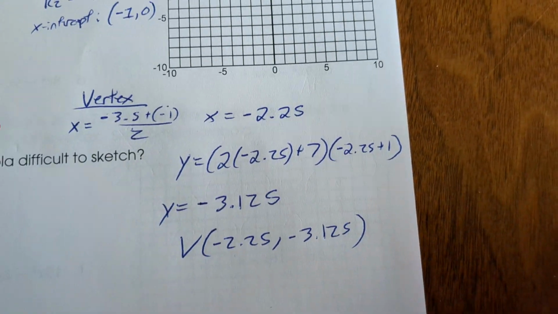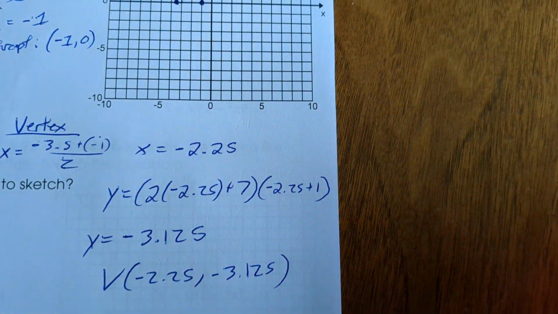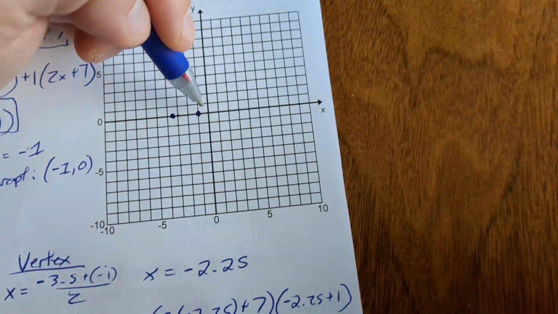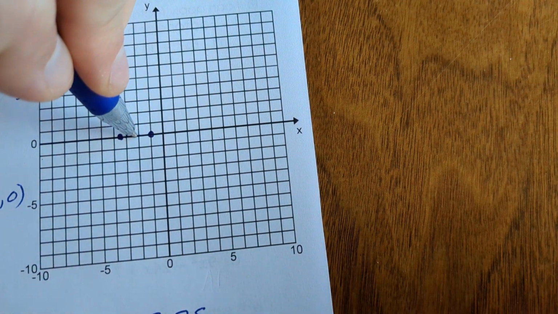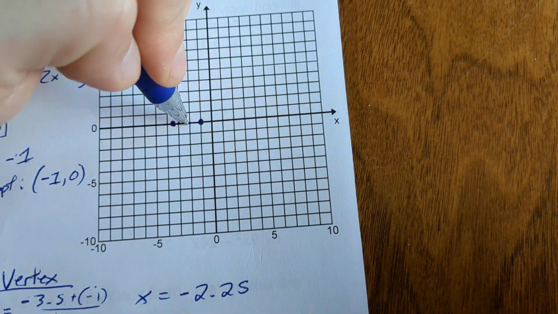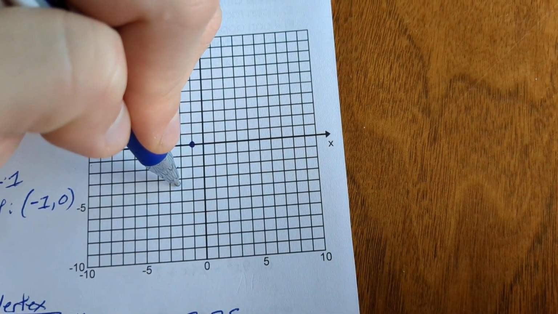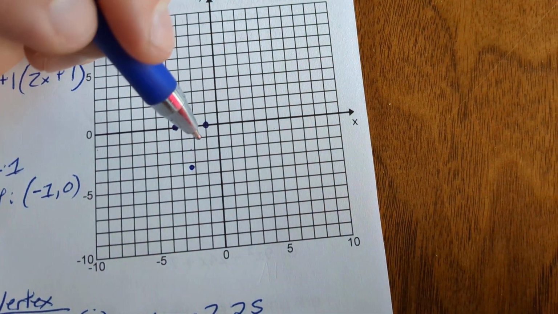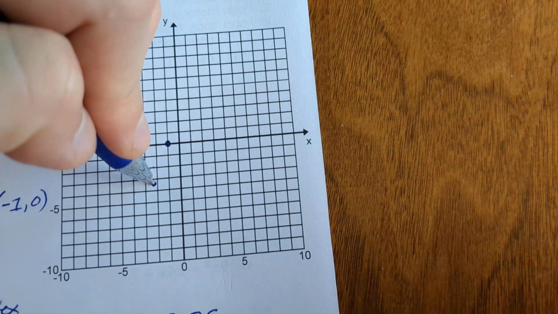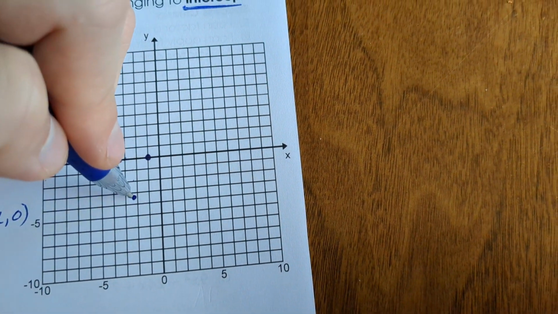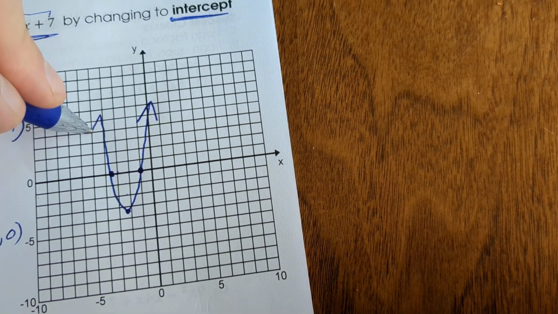This is the vertex, so we can plot it. This is going to be very hard to plot because we have decimals and it's not going to be right on the grid, but we can try our best. So -2.25, this is 2 and a little bit, and then -3 and a little bit. So 1, 2, 3, a little bit. So it's like here. Doing your step pattern from here is going to get really complicated with all these decimals. I'm happy if we have our vertex and our two x-intercepts. From there we can just estimate where our parabola is going to be and draw it in like that.